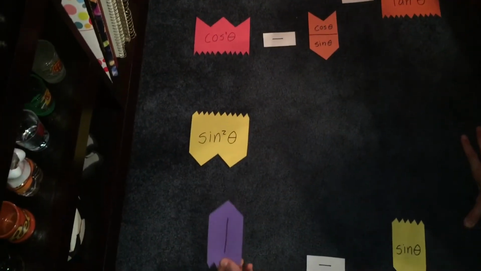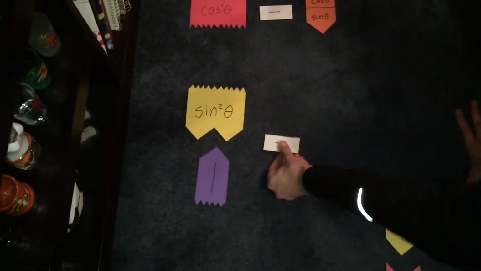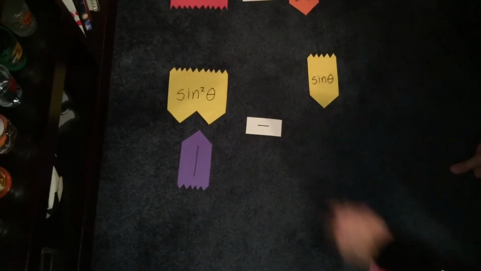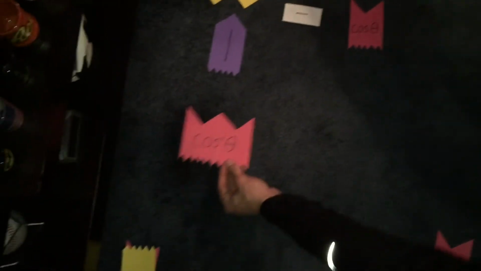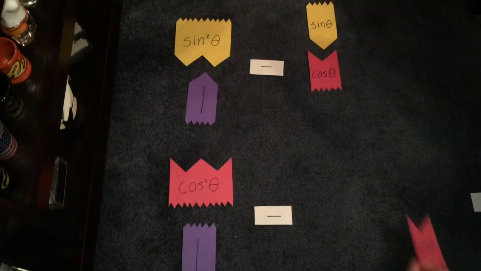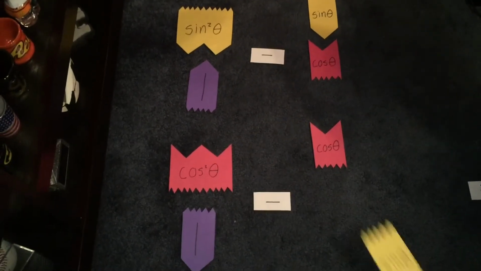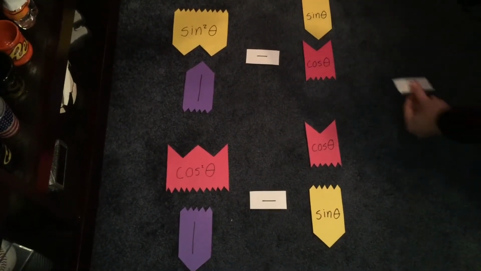Then in the numerator you can rewrite it as sine squared of theta minus sine of theta over cosine of theta. Then in the denominator you can rewrite it as cosine squared of theta minus cosine of theta over sine of theta.